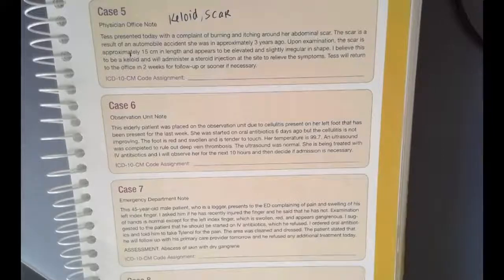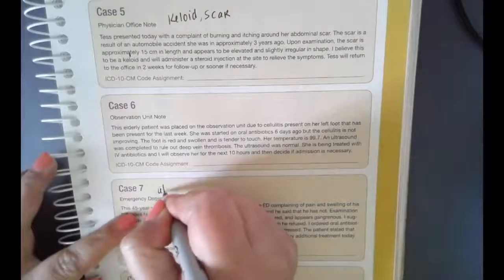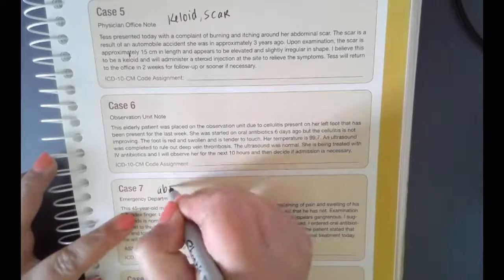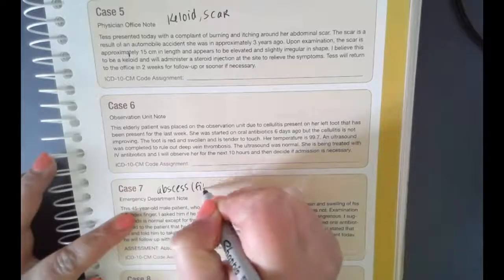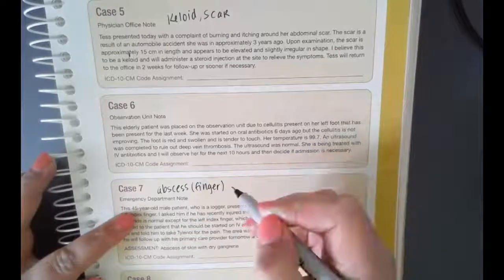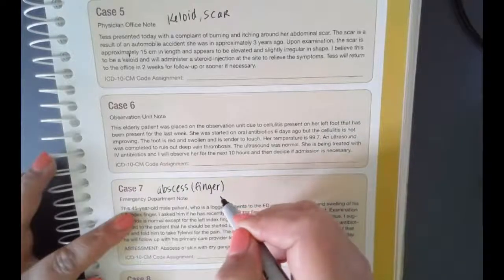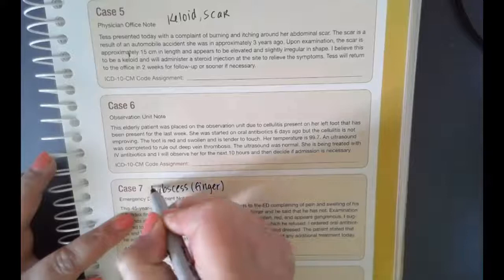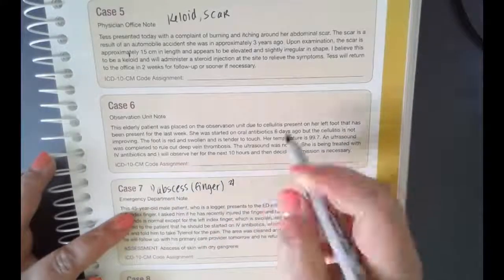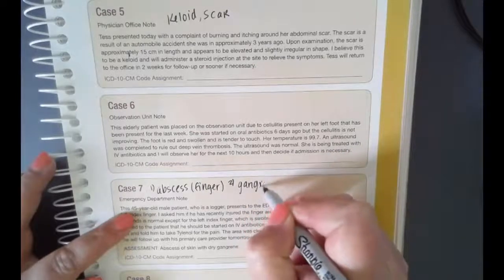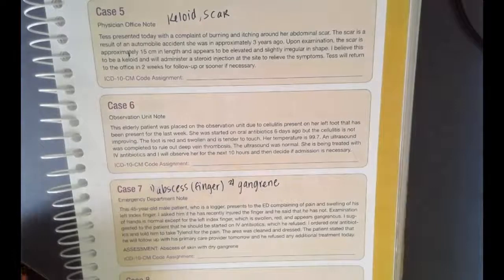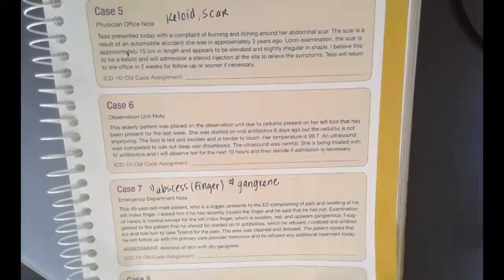So your first code is going to be an abscess of the finger. And then the second one will be for the gangrene. I think we talked about this earlier in class today. Alright, so then case 9, let me flip over there.